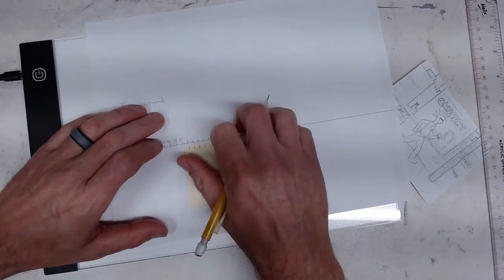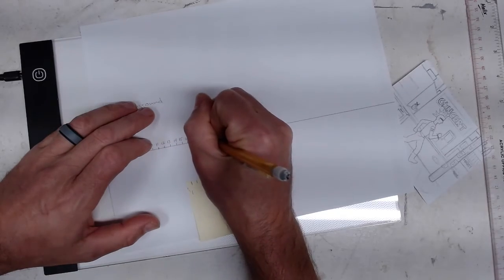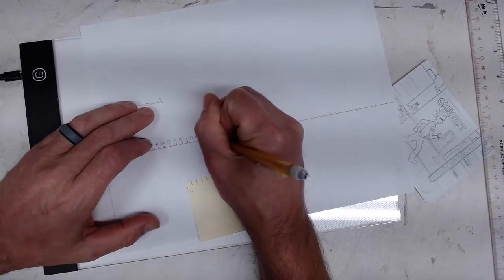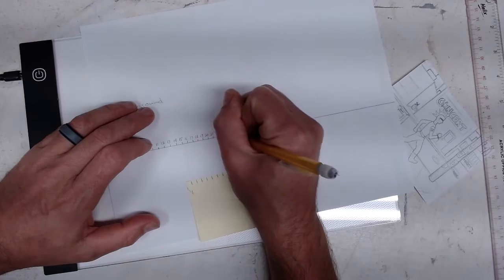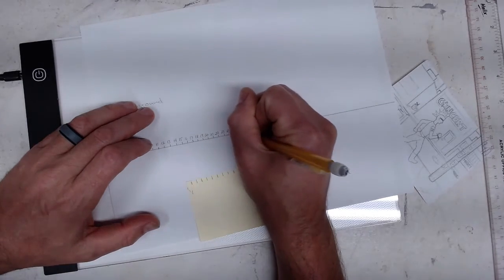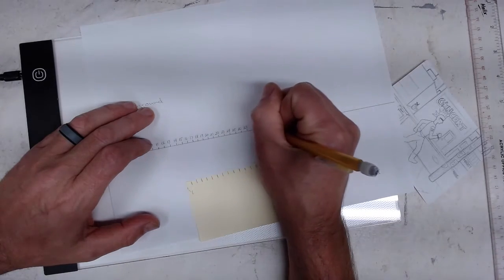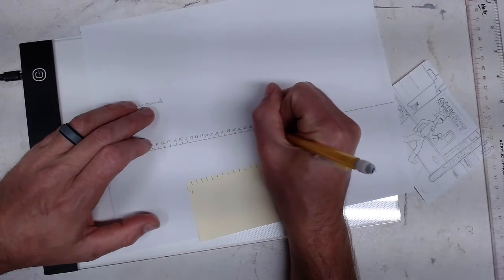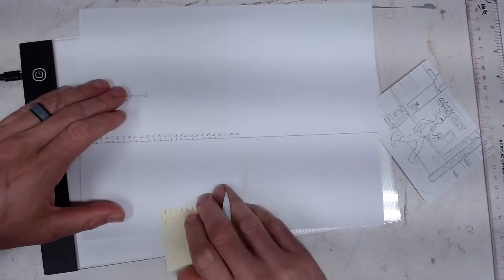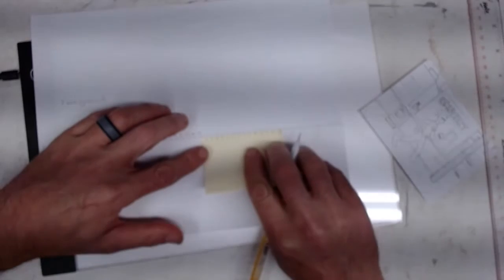Okay, just going to go ahead and number these: 16, 17, 18, 19, 20, 21, 22, 23, 24, 25, 26, 27, 28, 29. Now I do want to reach 40.